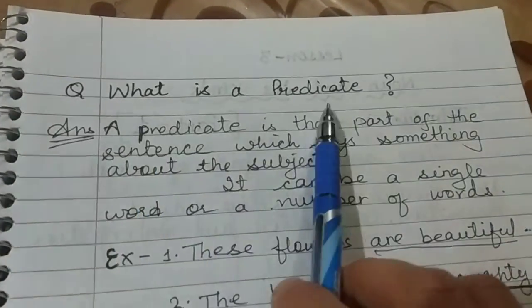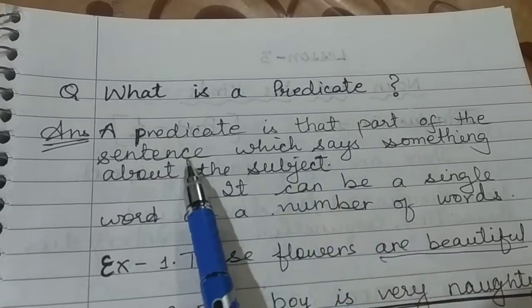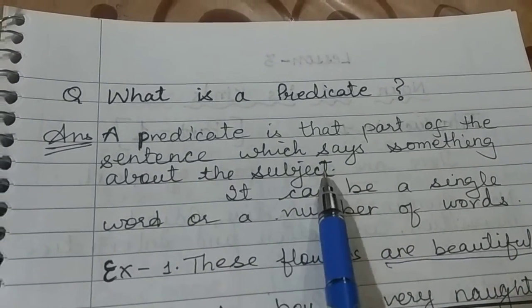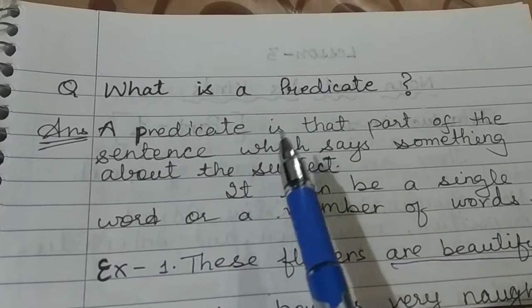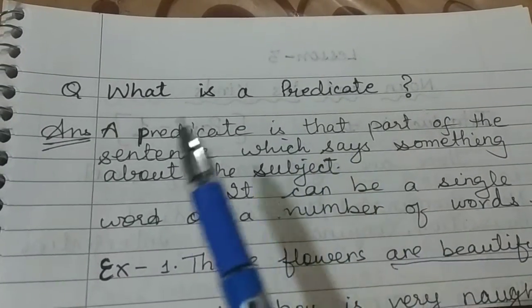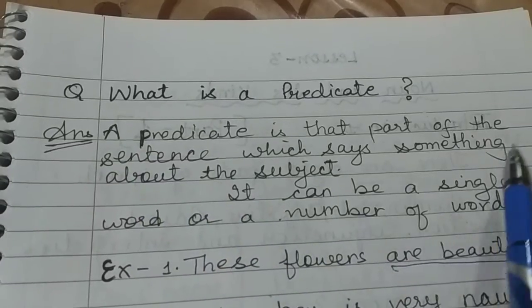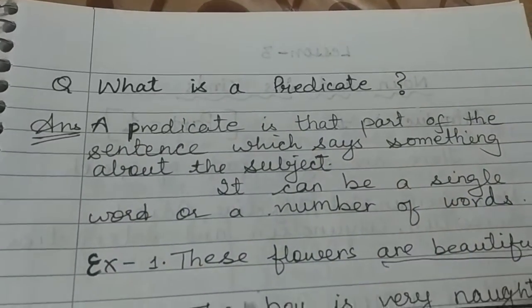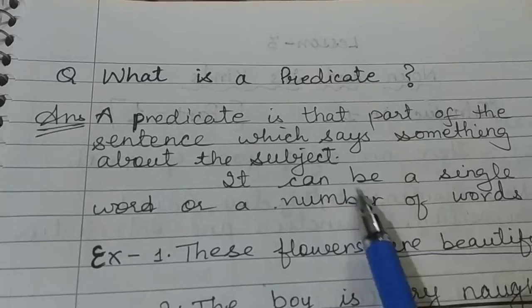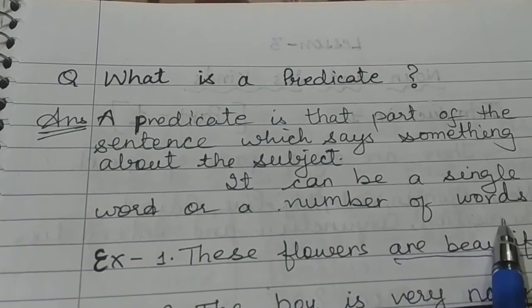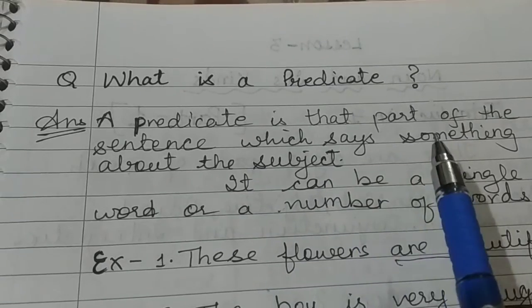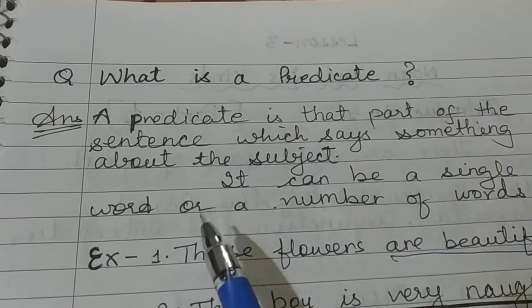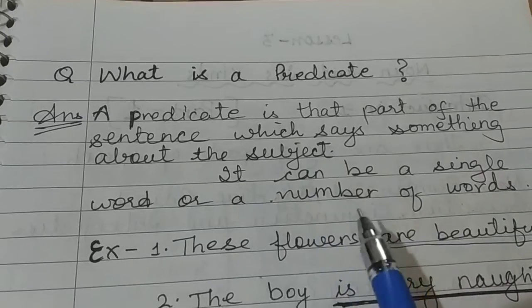Now let's move on to predicate. What is a predicate? A predicate is that part of the sentence which says something about the subject. It means that part of the sentence in which we are saying something about the subject, that whole part of the sentence will be a predicate. It can be a single word or a number of words. It means the predicate part in a sentence can be a single word also, and it can be more than one word also.